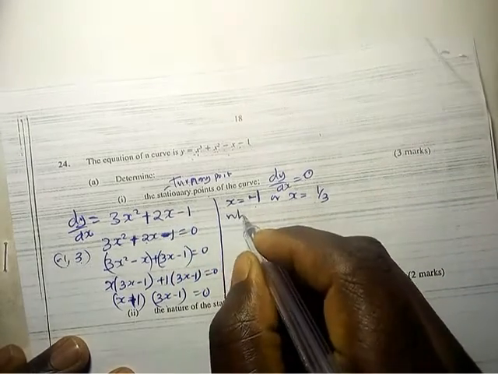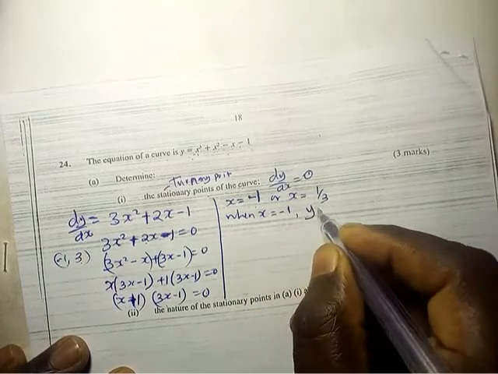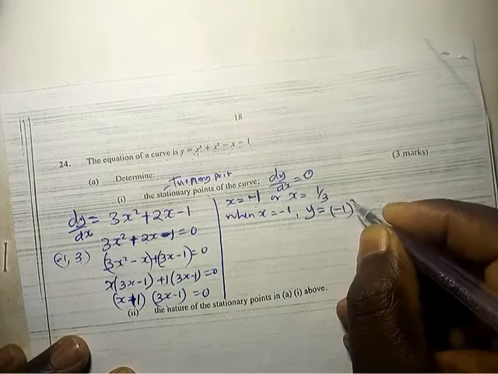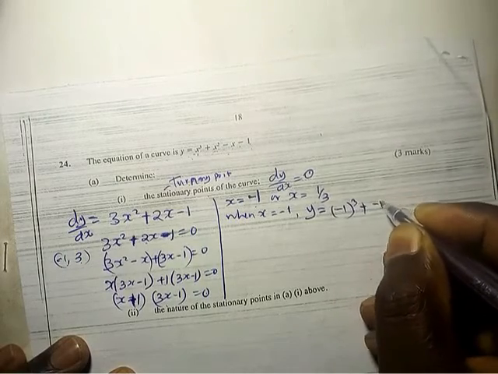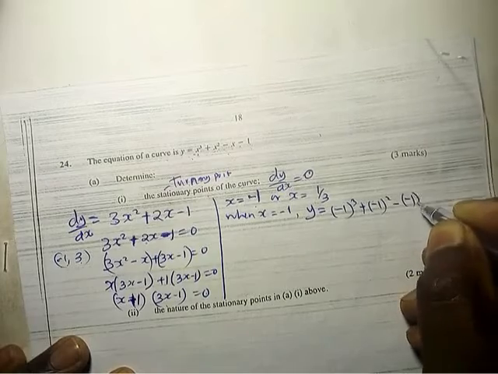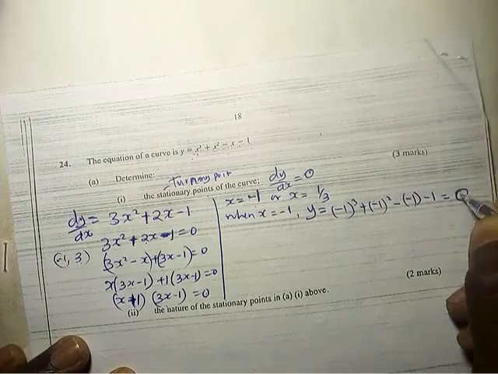When x is equal to negative 1, y will be, we substitute, that is negative 1 cubed plus negative 1 squared minus negative 1 minus 1, and this one will give us 0.